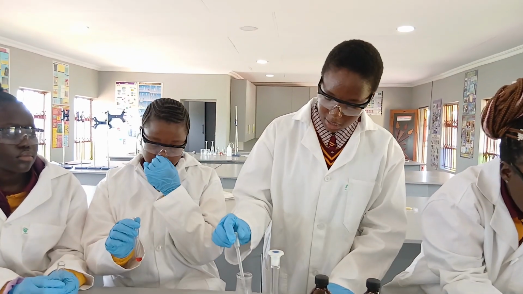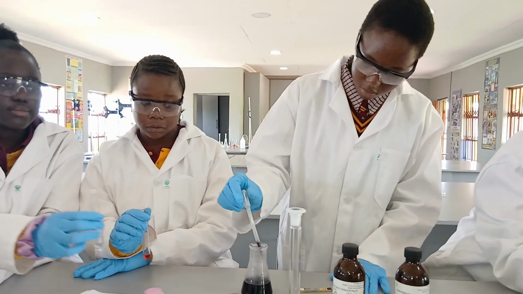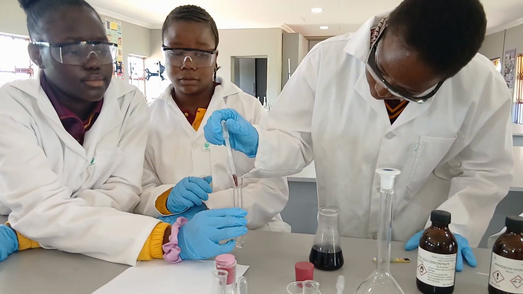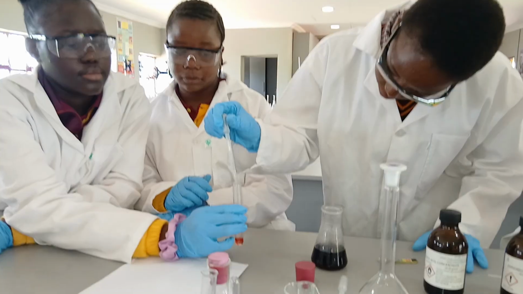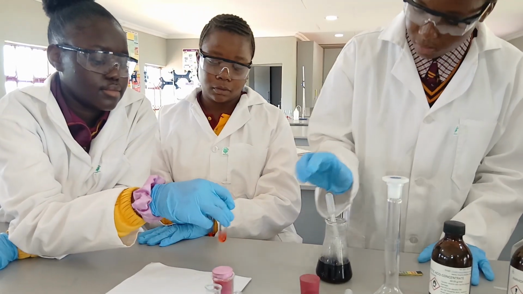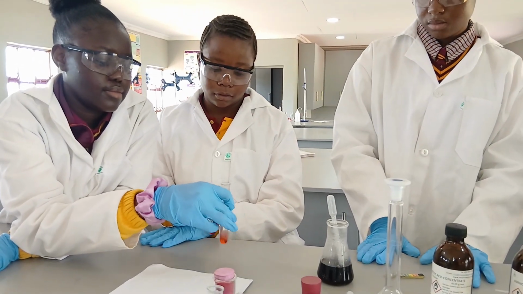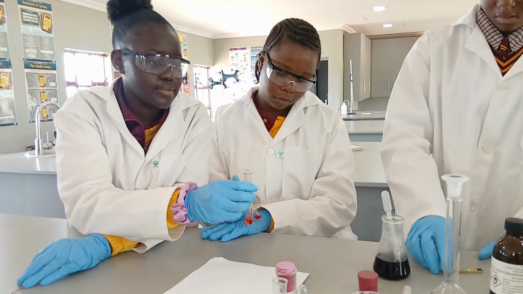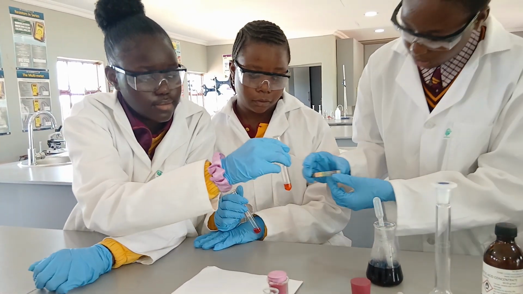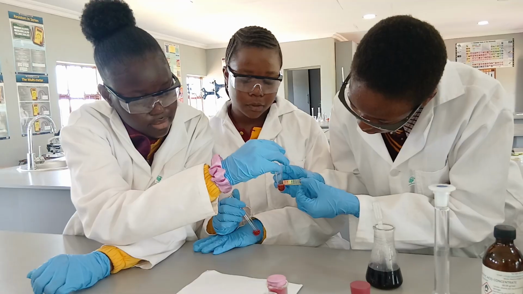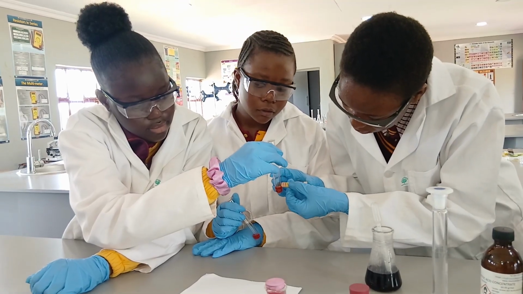So I'm going to check our last test tube. The pH is 1, which means this is an acid.